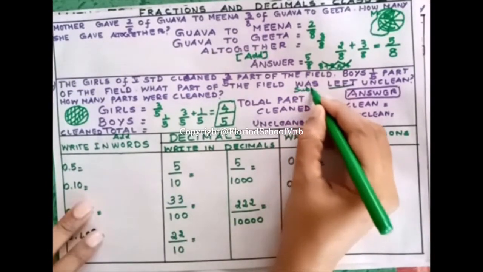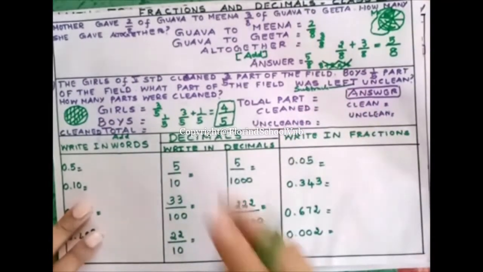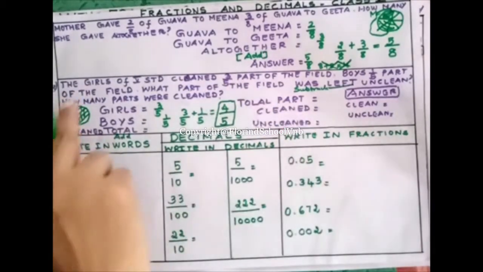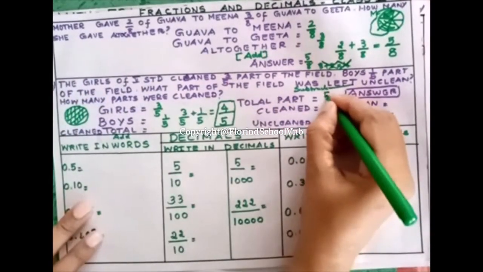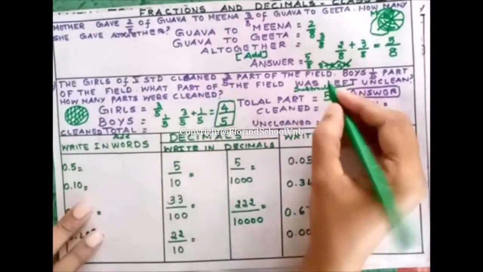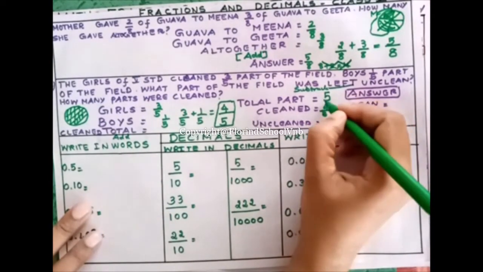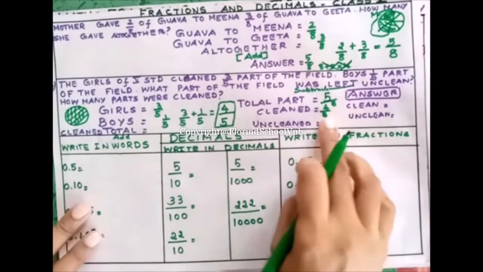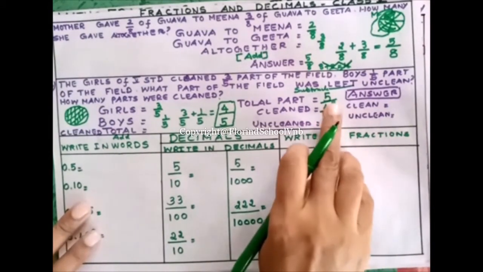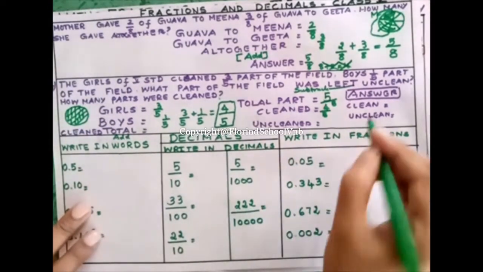Left means subtract. Okay. So what is the total part? Total part is 5. Cleaned one 4 by 5. Total part is 5 by 5. Cleaned one is 4 by 5. Uncleaned one.